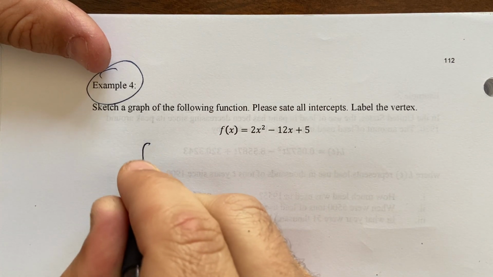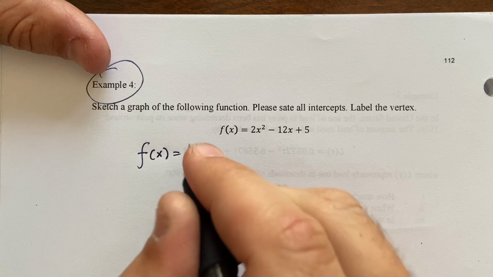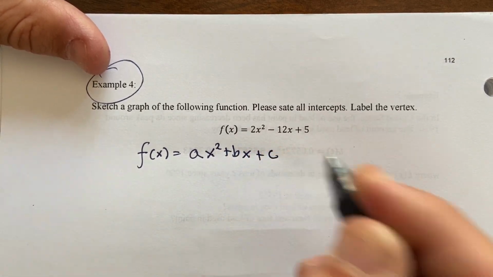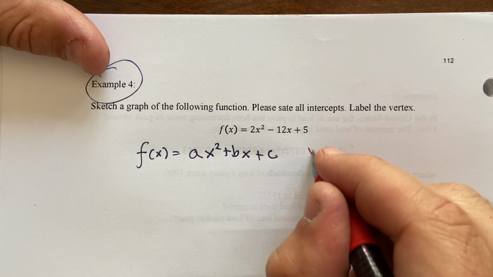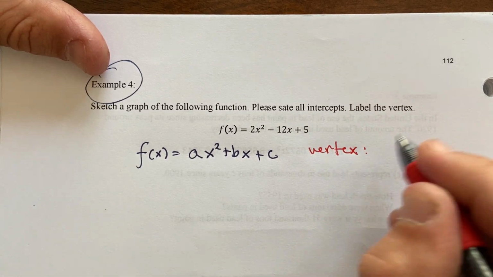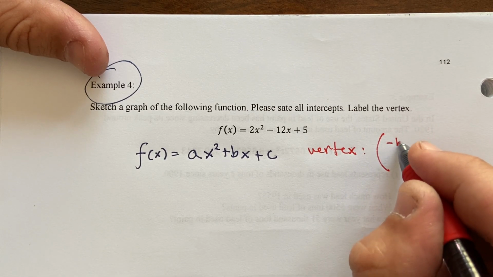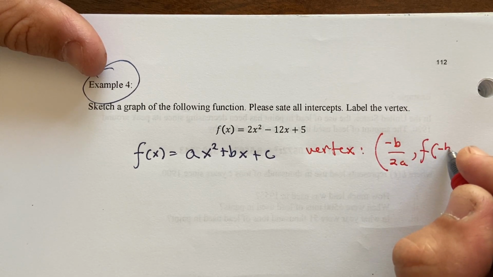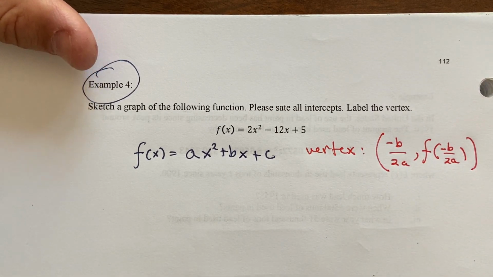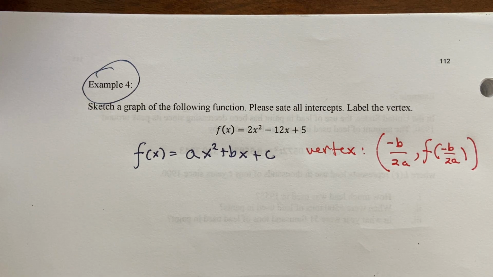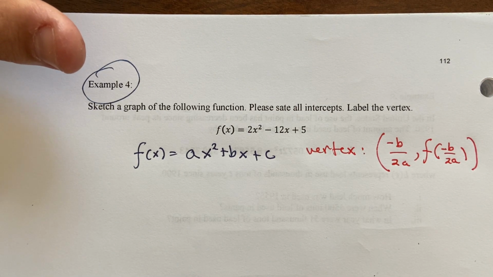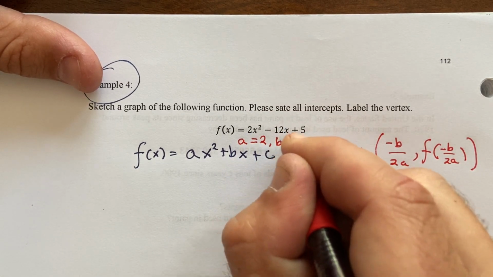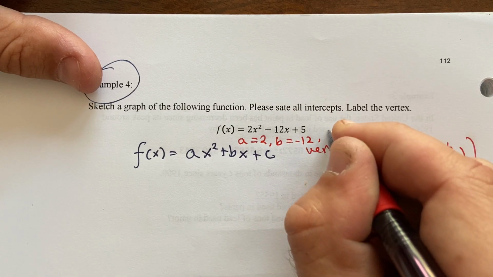So when we have a function in this standard form, like we have here, then the vertex would be at opposite of b over 2a, and then f of opposite of b over 2a. So to find the vertex, that's what we'll do. In this particular case, a is 2, b is negative 12, and c is 5.